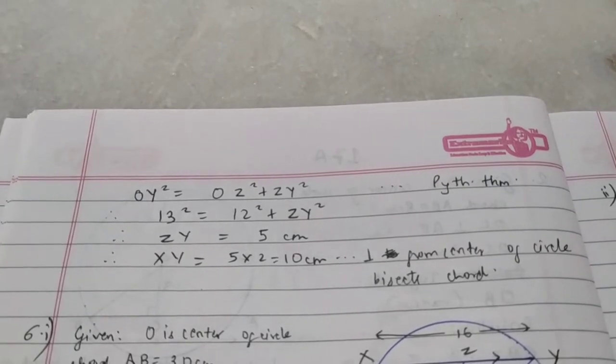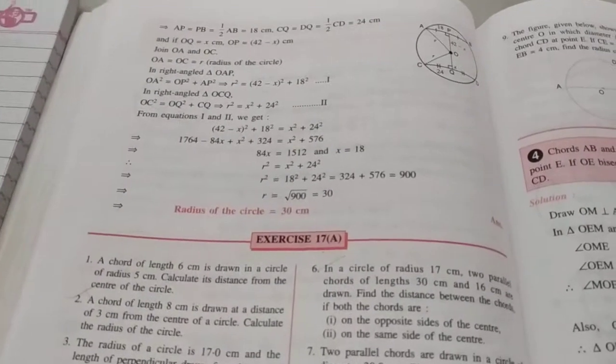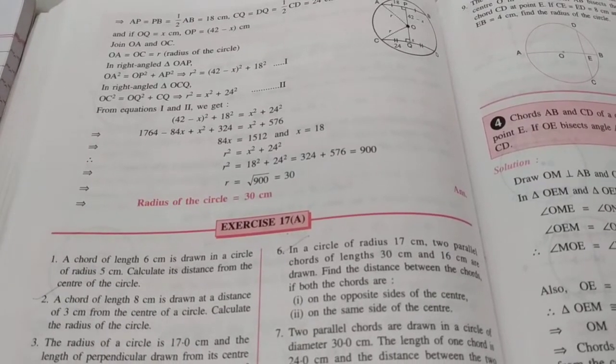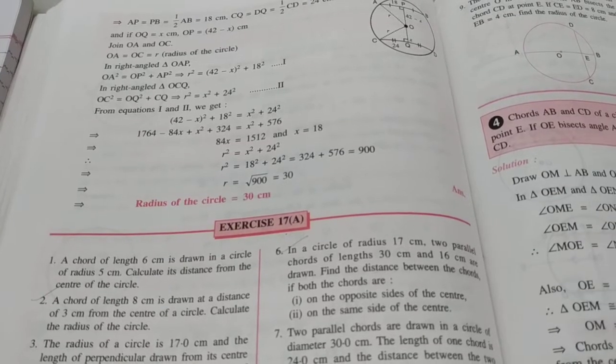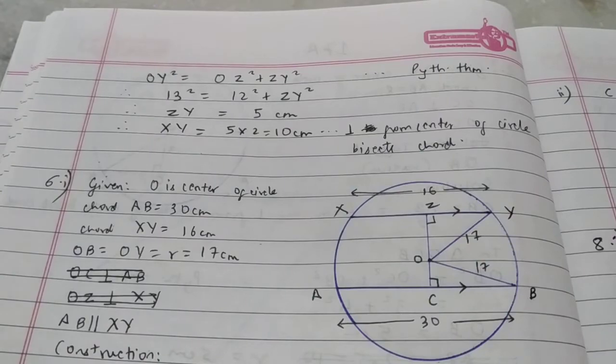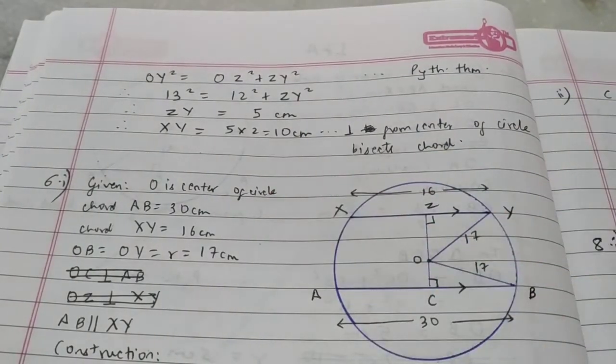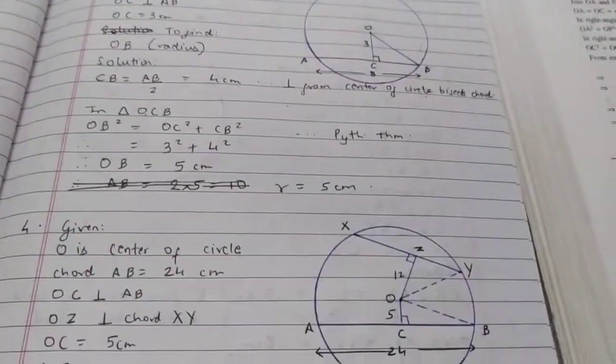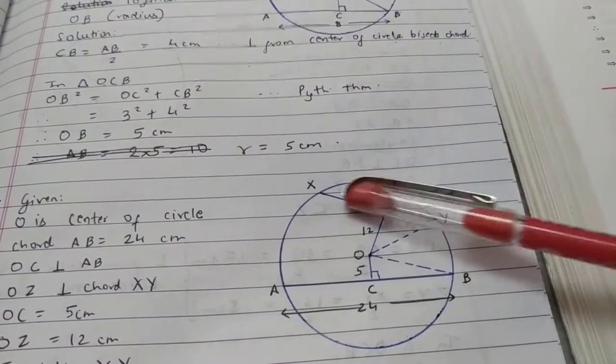Now the sixth sum, it has 2 parts. Let's do Roman number 1 first. Draw the diagram of that. Is it like that? They are parallel to each other, 2 chords. Unlike in the previous sum where I intentionally did not draw them parallel to each other.